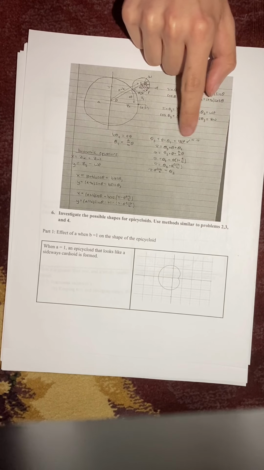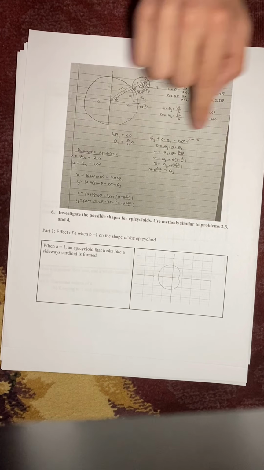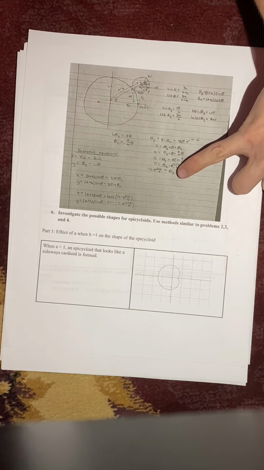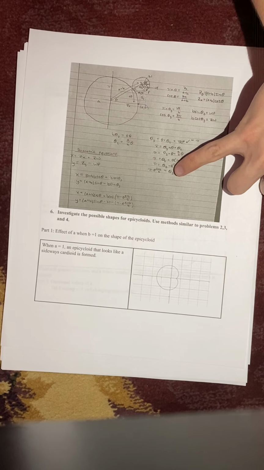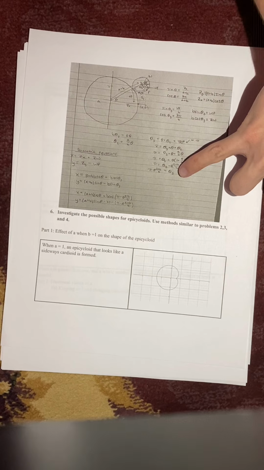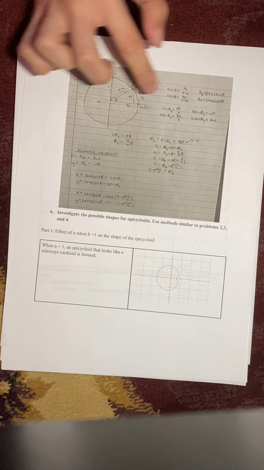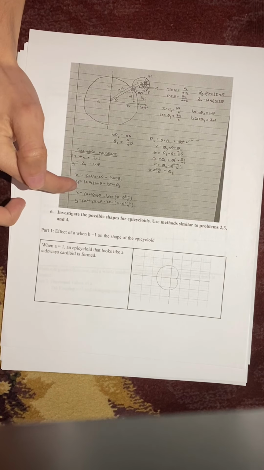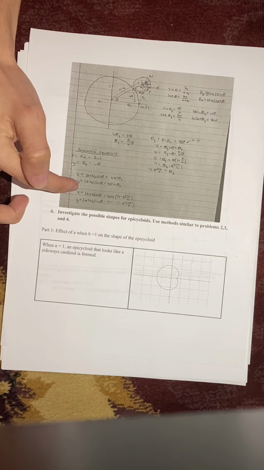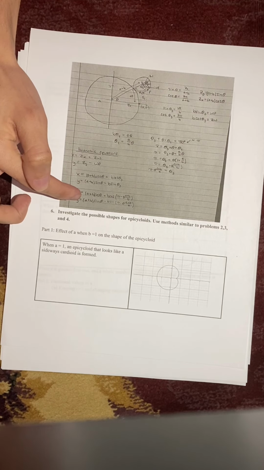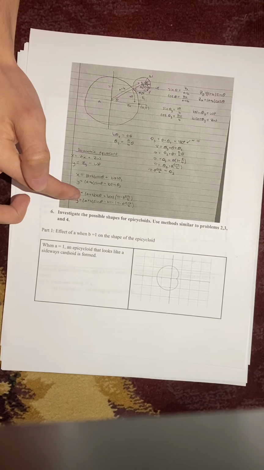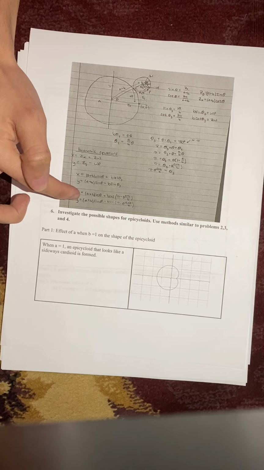Knowing that they're equal to pi, or 180 degrees, we can simplify to find that theta 3 is pi minus theta times (A plus B) over B. Finally, knowing this information, we can use simplification to find our final equations: x equals (A plus B) cosine of theta plus B cosine of (pi minus theta times (A plus B) over B), and y equals (A plus B) sine of theta minus B sine of (pi minus theta times (A plus B) over B).